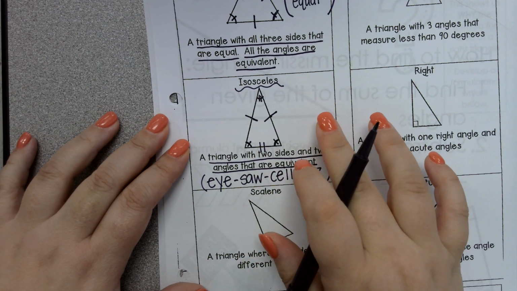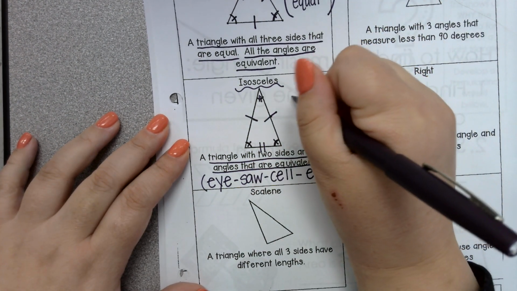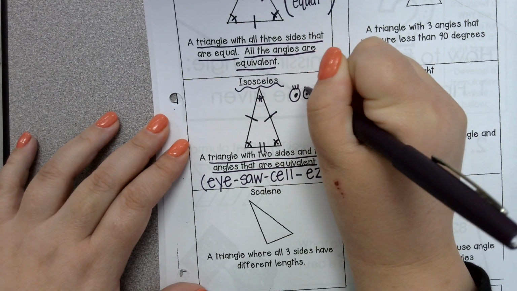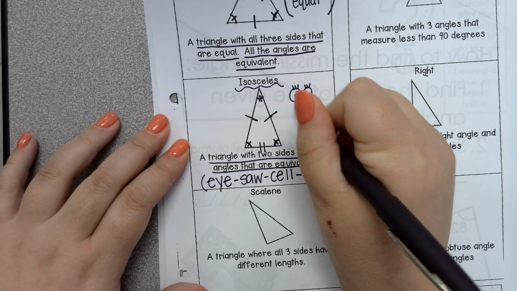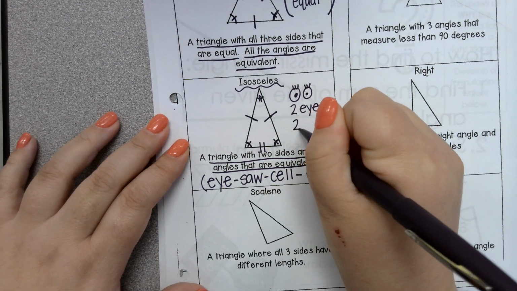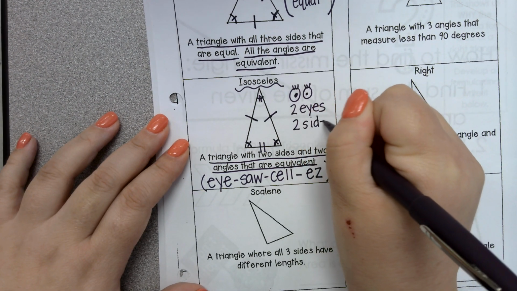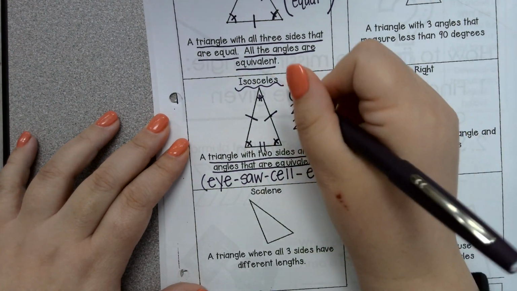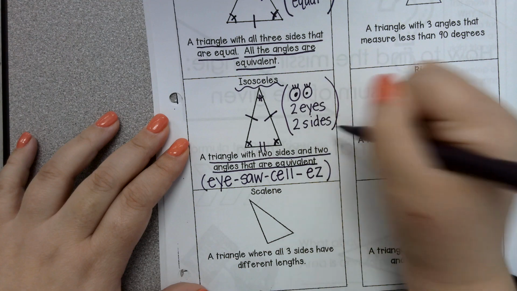So a way to remember isosceles is, I'm going to draw some eyeballs. 2 eyes, 2 sides equal. Isosceles.